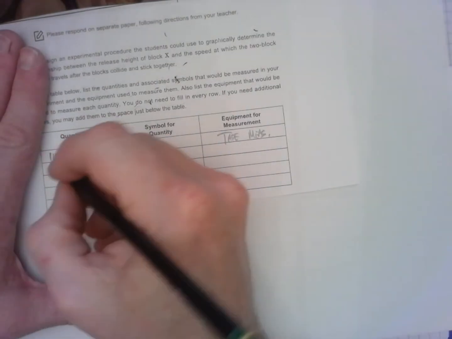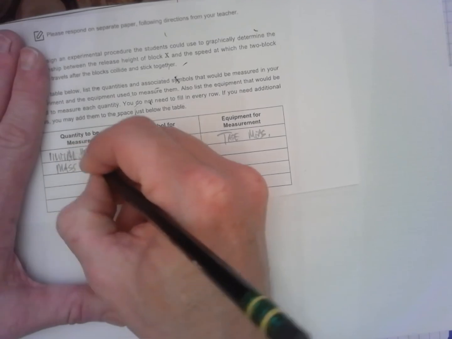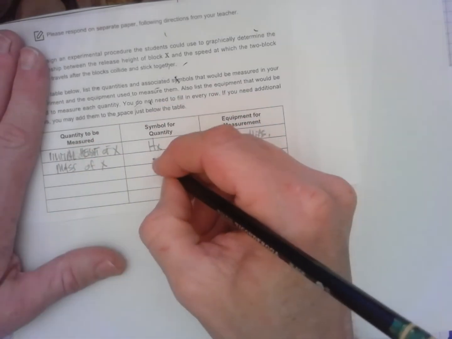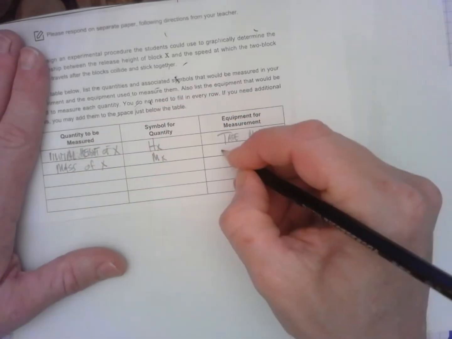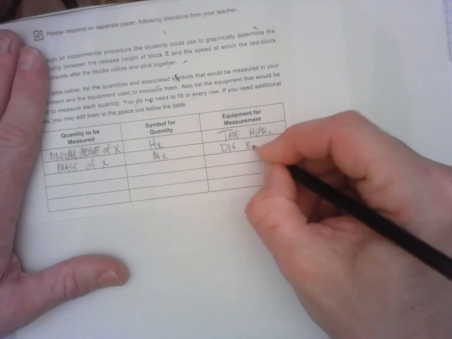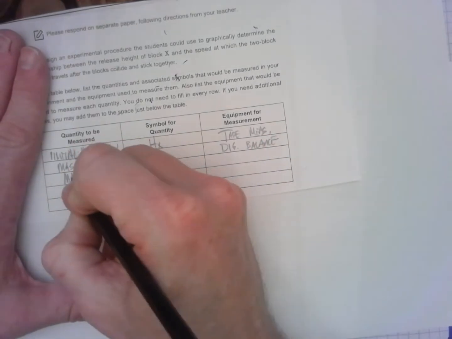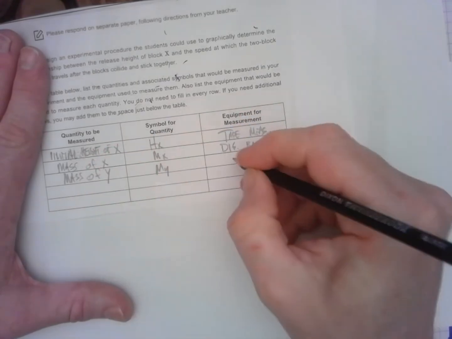Now, we need to measure the masses of everything. So, mass of X would be mx and would be, say, a digital balance or a force probe, scale, something like that. Digital balance. Mass of Y, my, same thing.